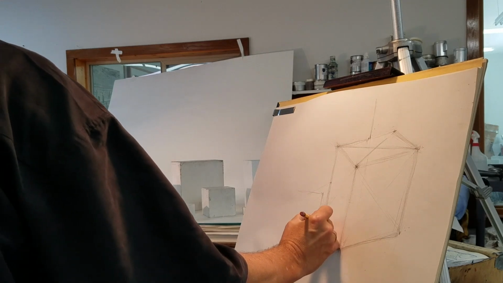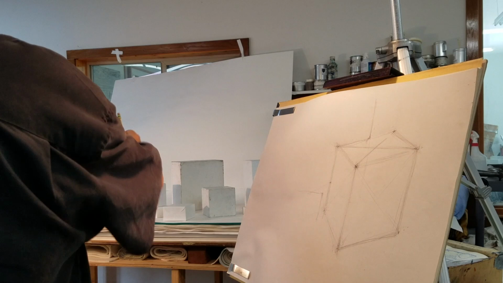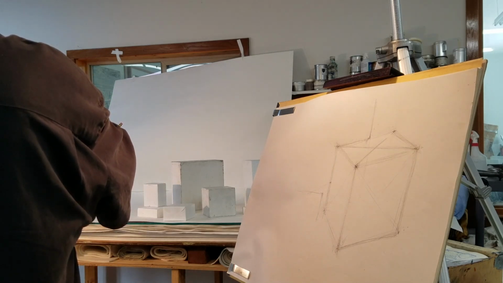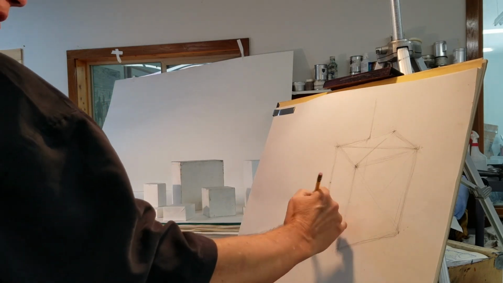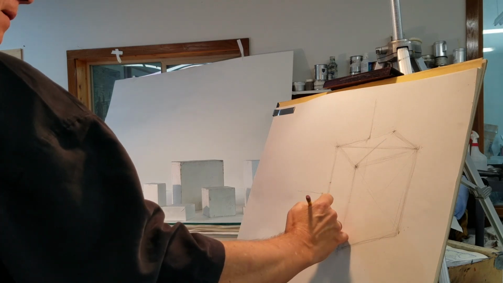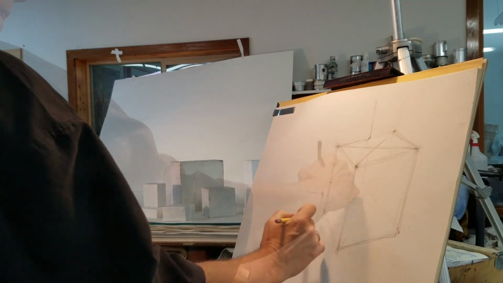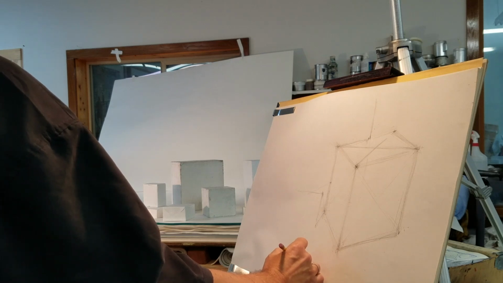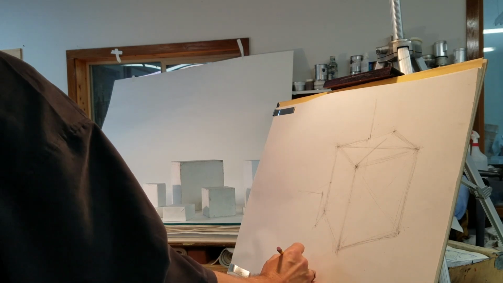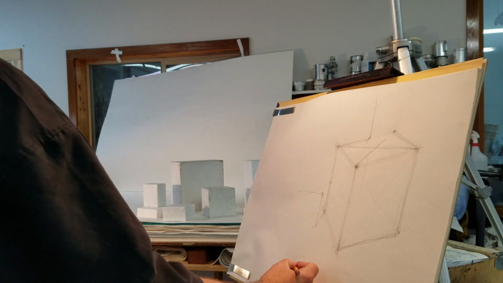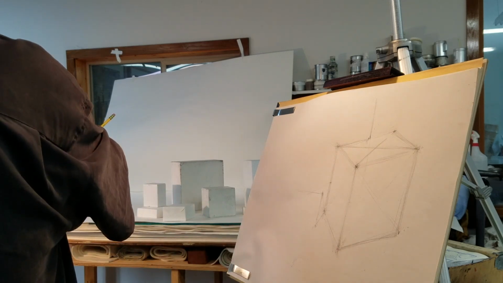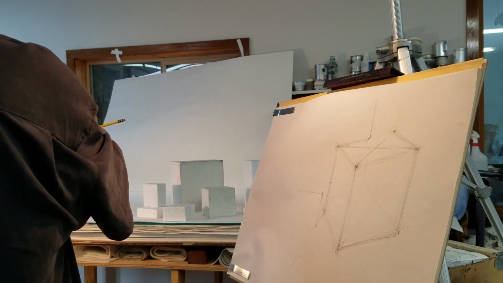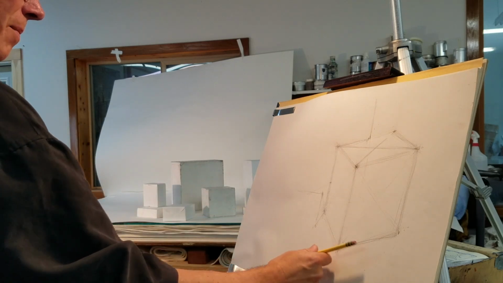Then there's the bottom point of this cube. Where is that in relationship to this point? It's hard to see. It's a pretty steep angle. It's about like this. About like that. And then there's a point to the front of the box down here. Where is that? How low is that compared to this? What is the angle from here to here? It's about like this.